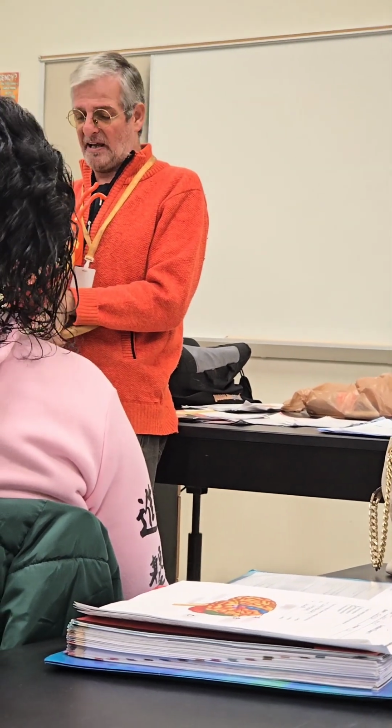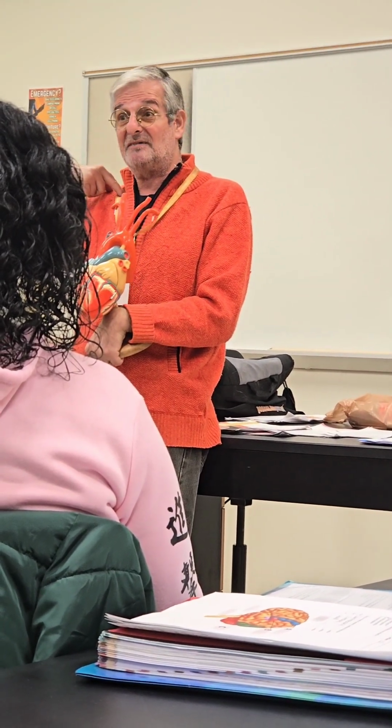So the brachiocephalic trunk is going to split into the right subclavian and the right common carotid. The right subclavian artery goes under the right clavicle, and then it's going to go into the right arm, so it's going to feed the right arm. The right common carotid is going to go up to the neck, into the skull.